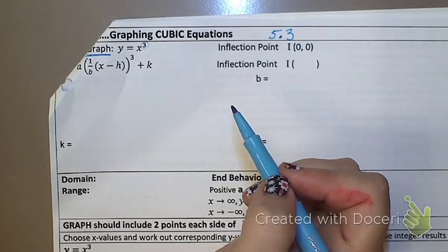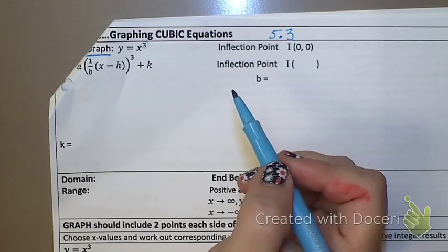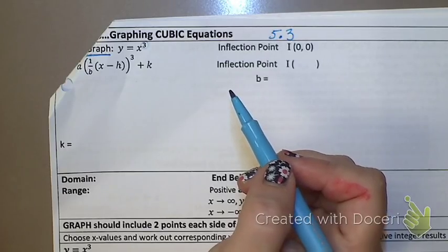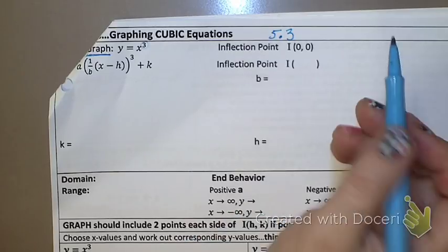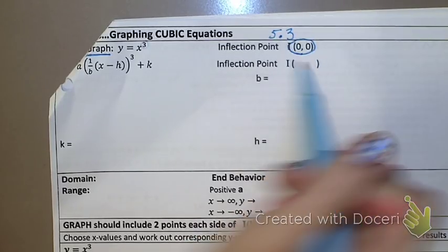For quadratic equations, it would be y equals x squared. For linear equations, it would be y equals x. For seventh degree equations, it would be y equals x to the seventh, etc. So it's your most basic one. It has what we call an inflection point. I'll talk about that in a minute.